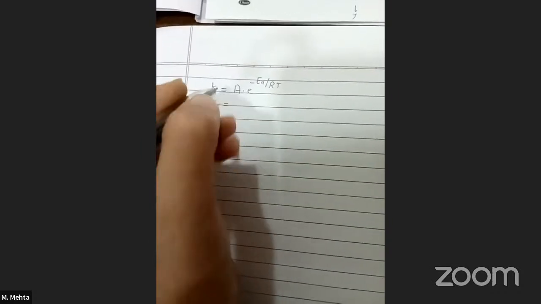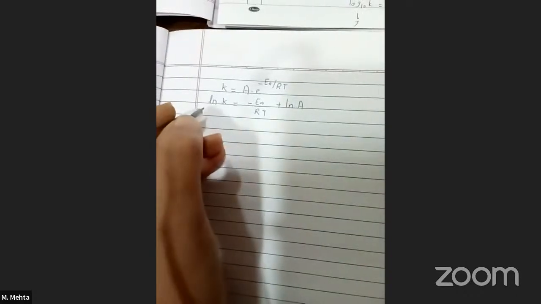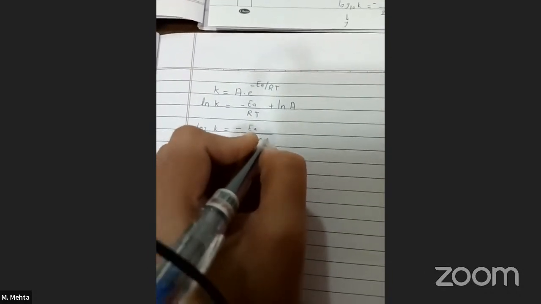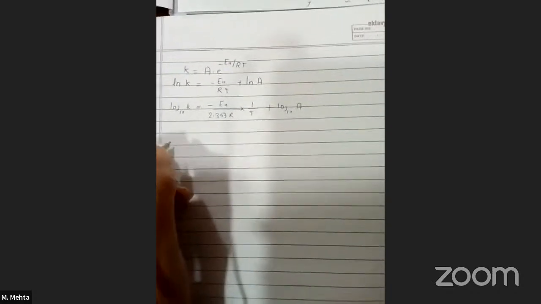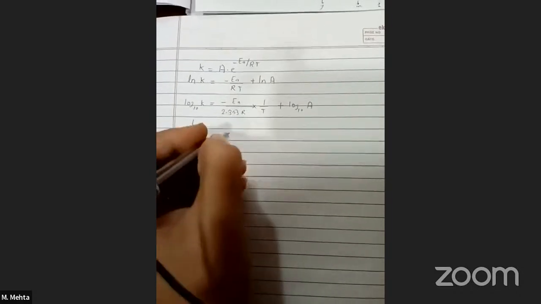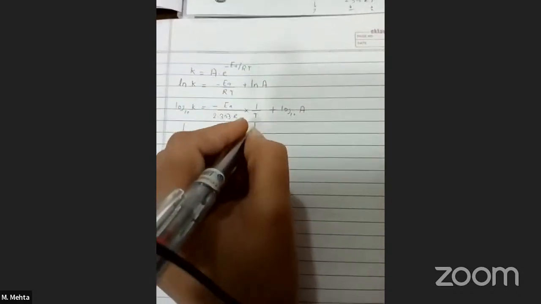By taking log of both sides, the equation becomes ln K is equal to minus EA upon RT plus ln A. By converting into log to the base 10, you will get log to the base 10 of K is equal to minus EA upon 2.303 R into 1 by T plus log to the base 10 of A. Now I can relate this equation with the straight line equation, that is y is equal to mx plus c.